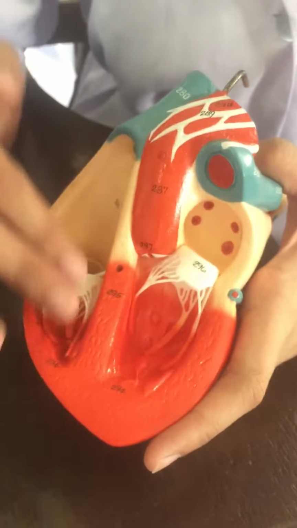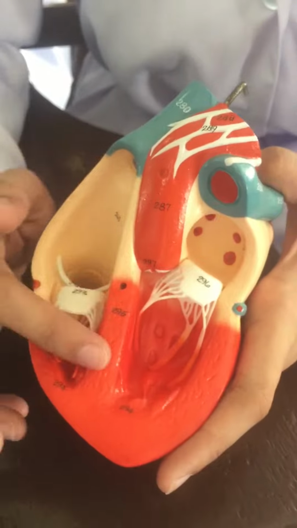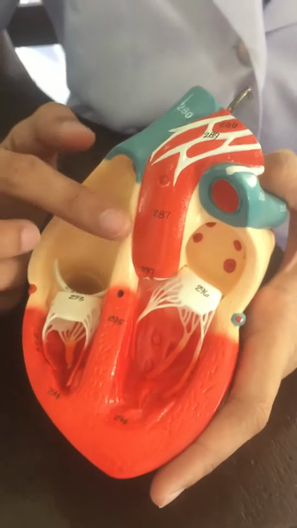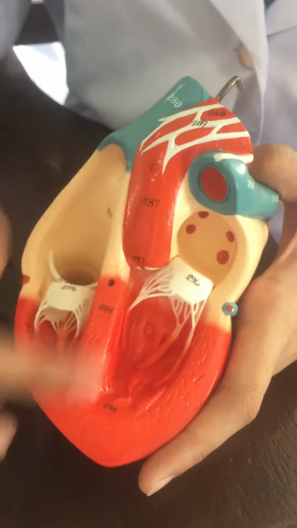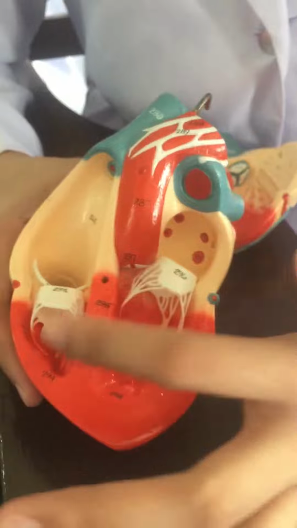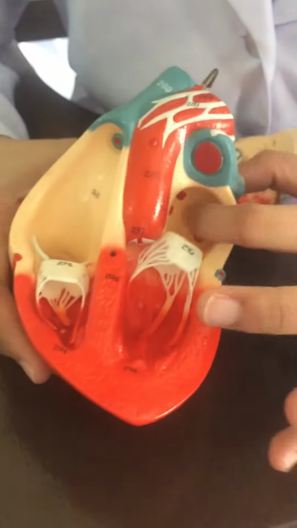And then this is your right ventricle. This is your interventricular septum. Basta the septum, it's divided into 2 parts. You have your membranous part, and this is your muscular part. So after your right ventricle, it goes to your lungs, going back to your left atrium.